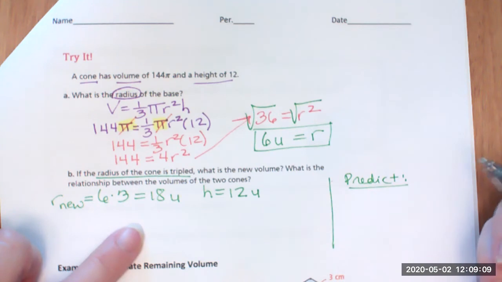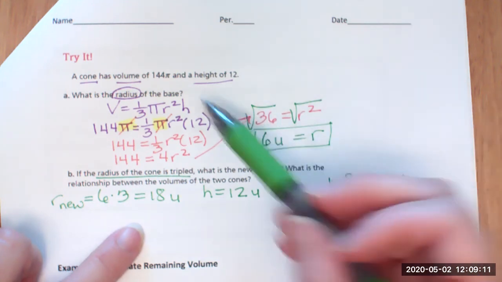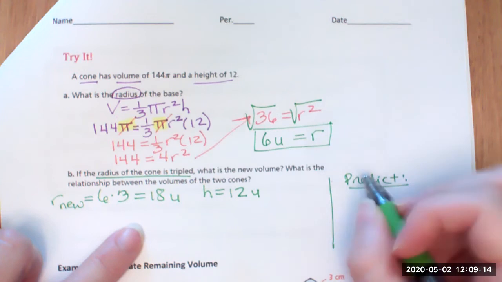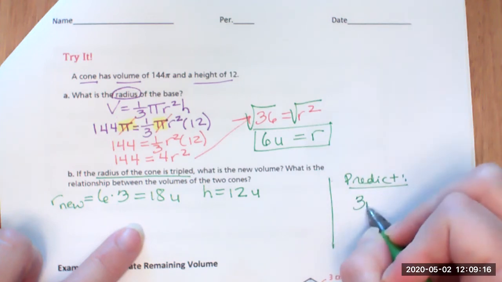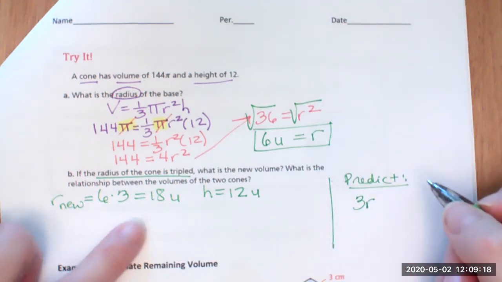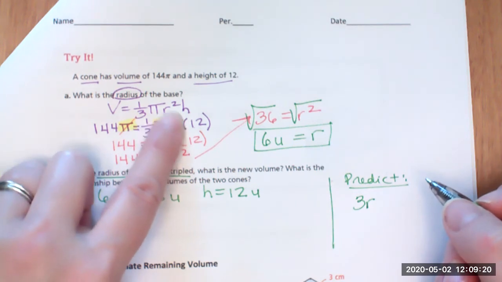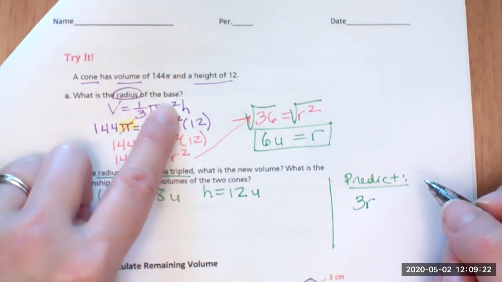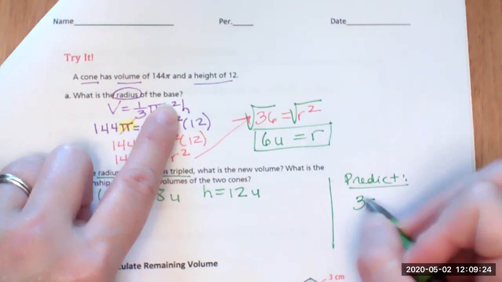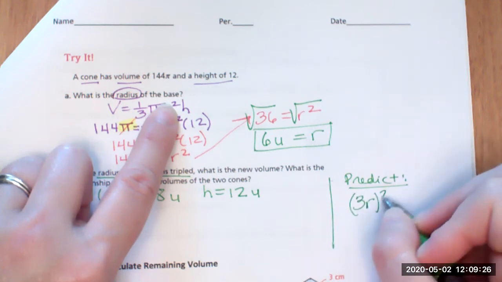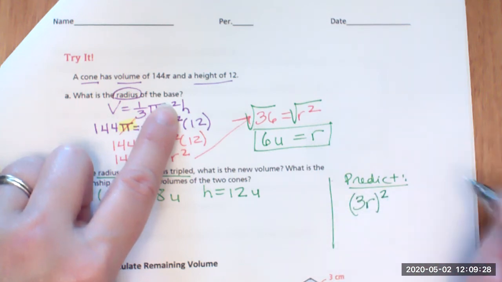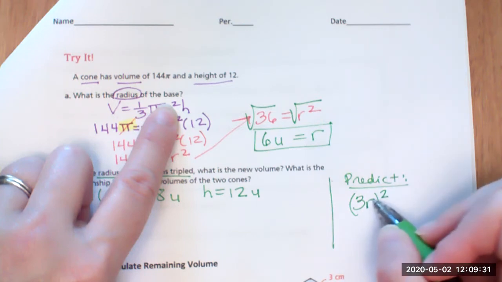Okay, basically, if we consider r the original radius, and we're saying that we're tripling it, you notice that whatever the r is here is being squared. So if I triple the radius, and then in order to find the volume, I'll have to square it. Let's see what happens to the original value of r.